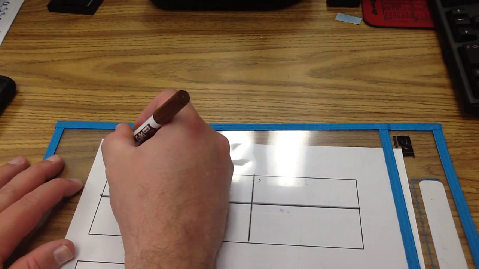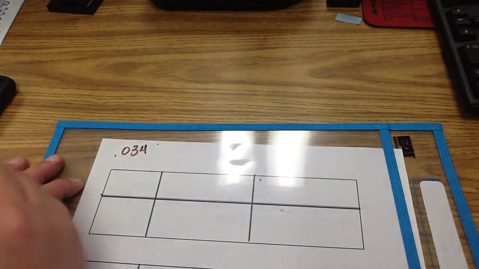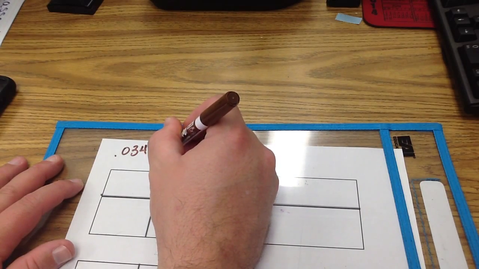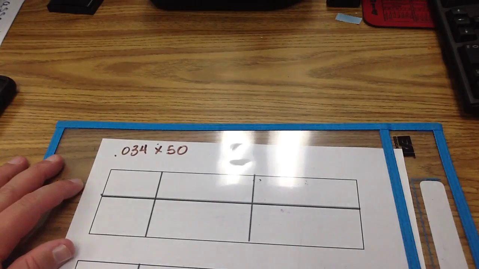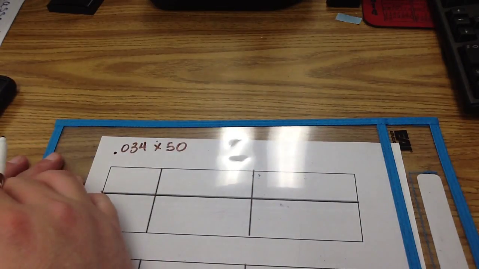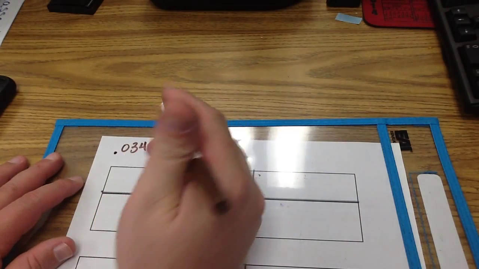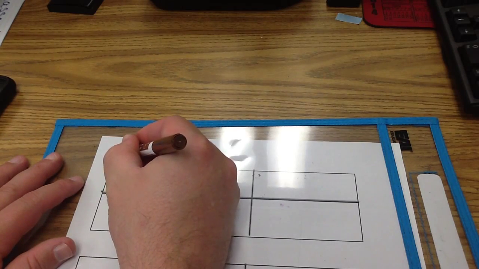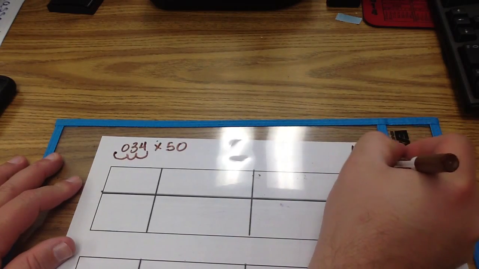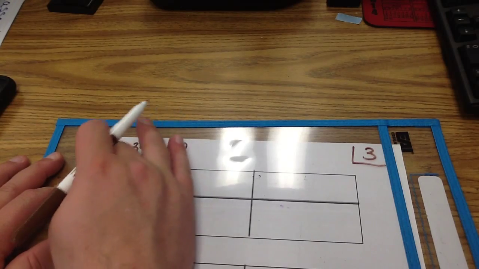So let's say I have 34 thousandths and I'm going to multiply it by, let's go ahead and do 50, just for fun. I want to get rid of my decimal first, and then I'll bring it back. And the one way to do that is to move it over place values all the way to the right. Make my loops and count. 1, 2, 3. I'm going to put over here in my little box 3. And now I'm going to erase my decimal.